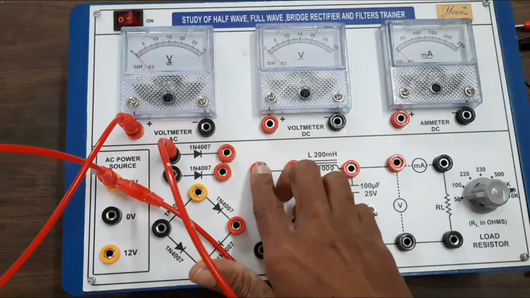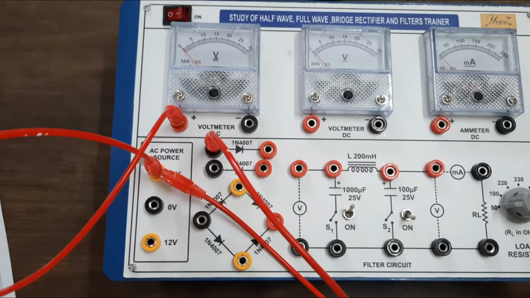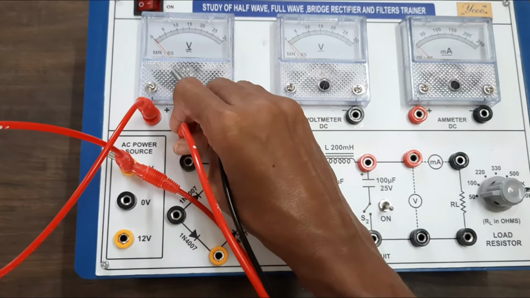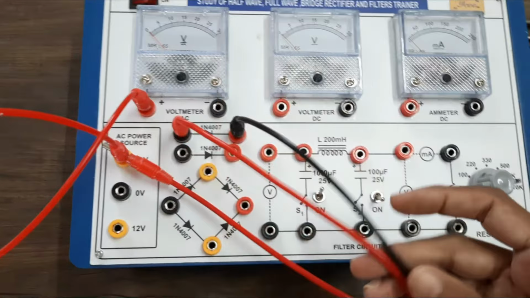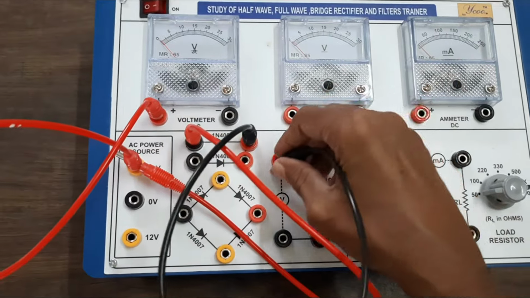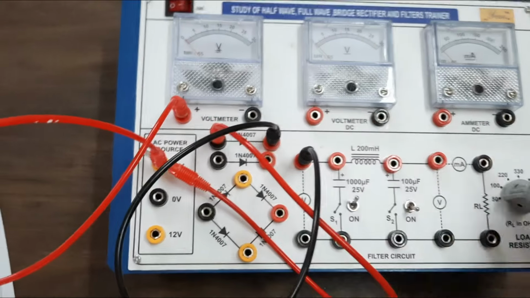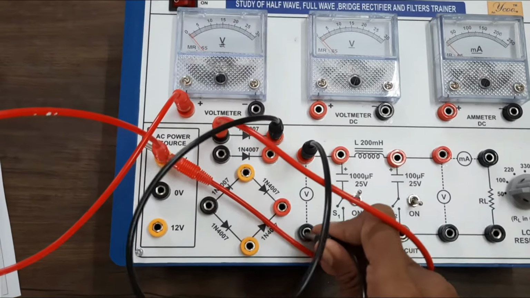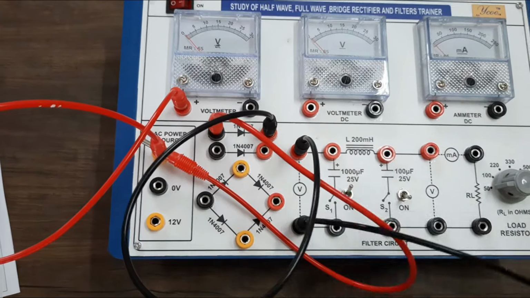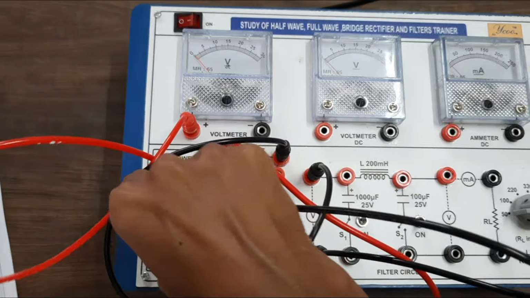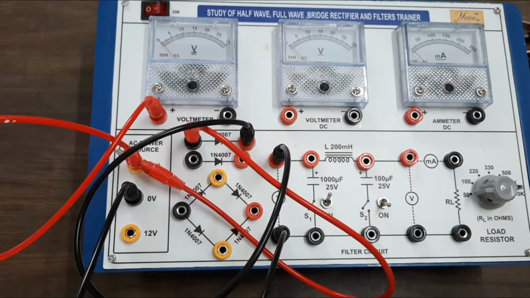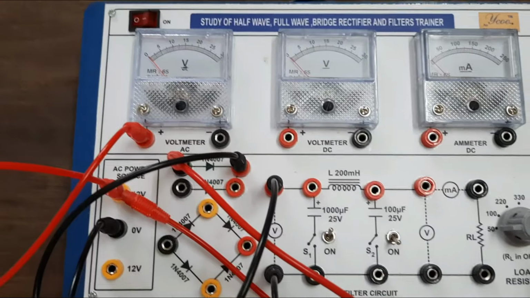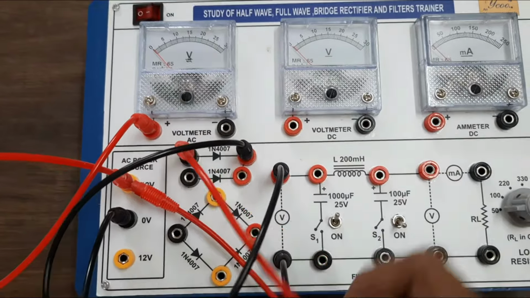Then this diode must be connected to the voltmeter. Then we have to connect this one to the 0 volt. 0 to 12 volt we are selecting, the AC voltage to measure.